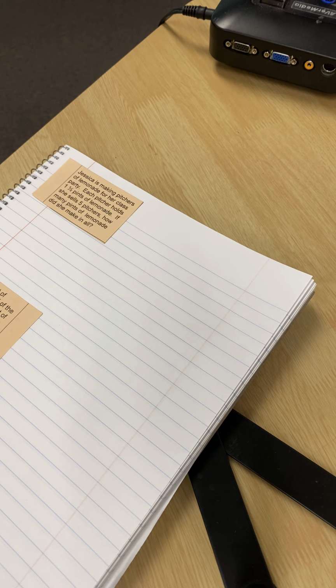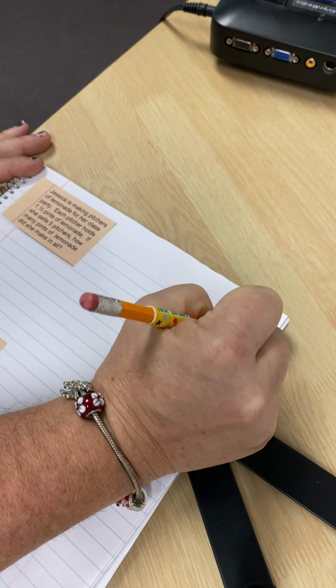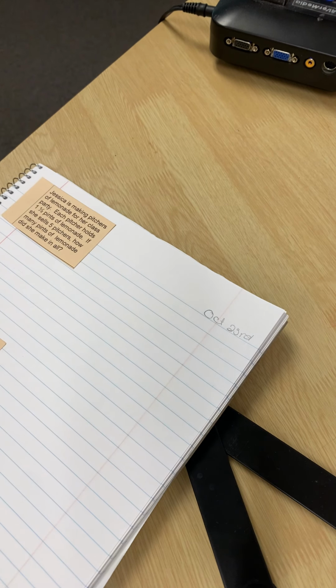All right, so we're going to start with lemonade. Jessica is making pitchers of lemonade. Let me put today's date on here, it is October 23rd. It says Jessica is making pitchers of lemonade for her class party. Each pitcher holds 1 1/2 pints of lemonade. If she sells 5 pitchers, how many pints of lemonade did she make in all?